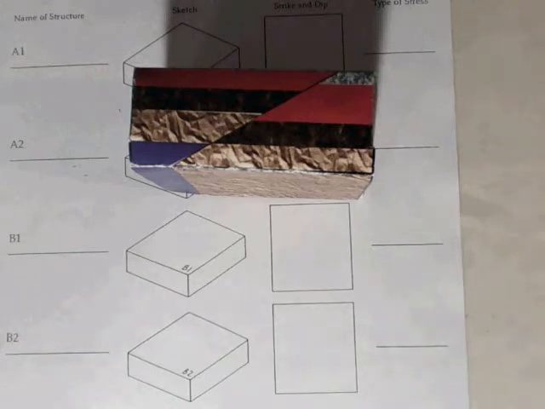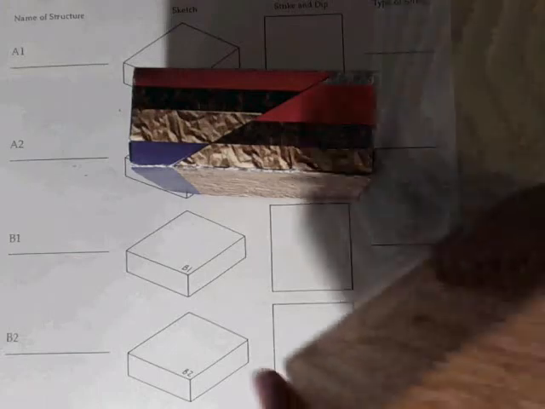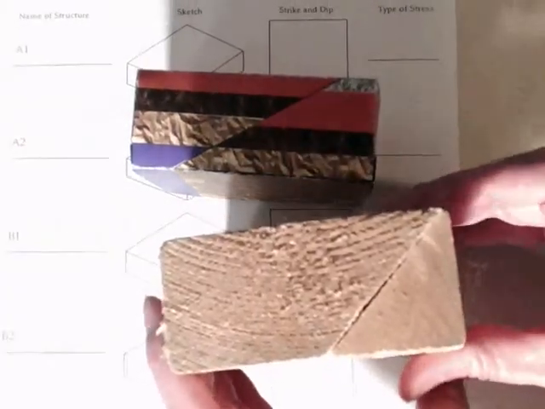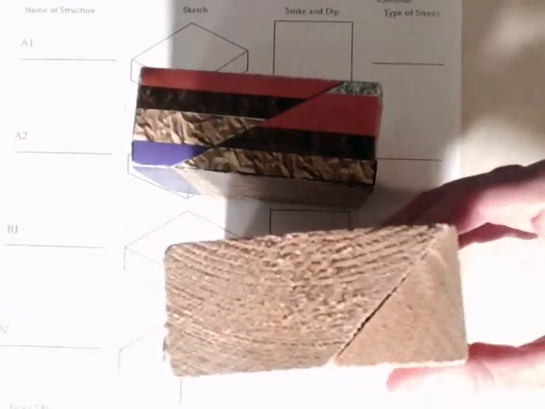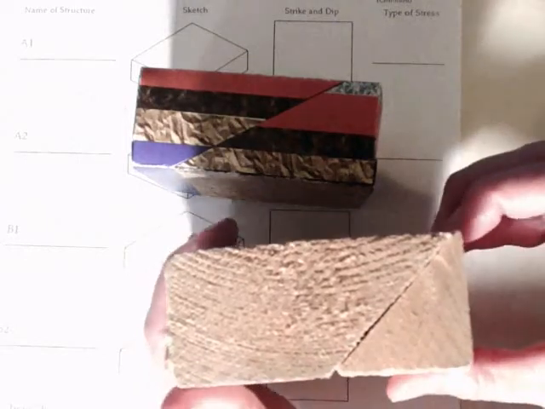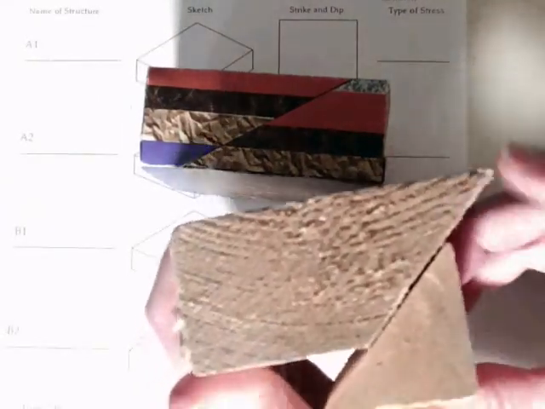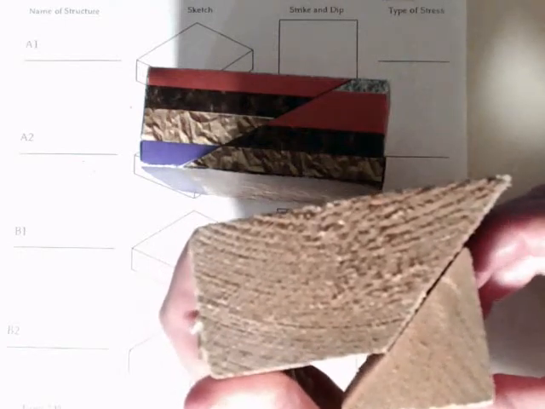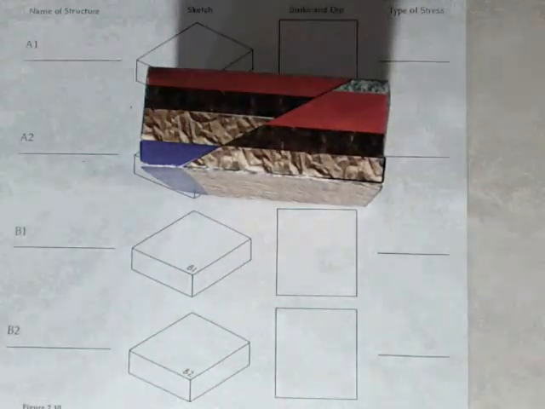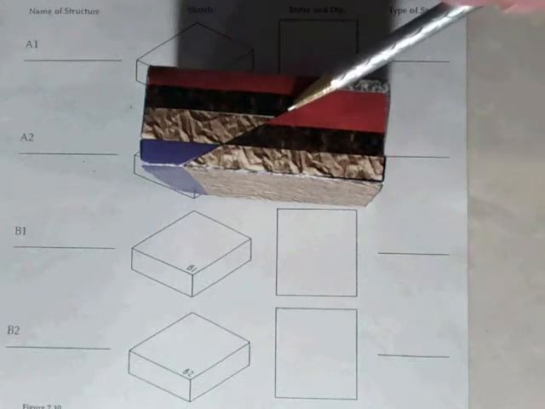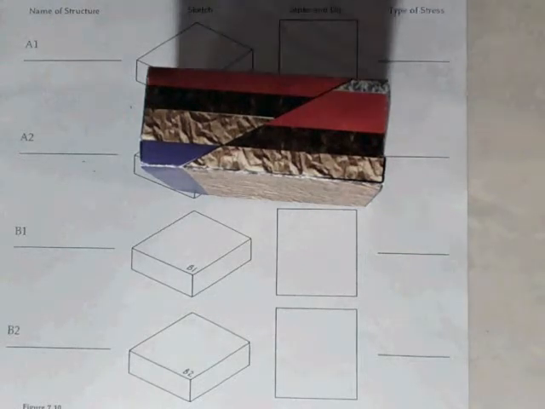It has moved up once again. And so here's our little scenario, and here I am pushing together, and that hanging wall has moved up. So that orange layer up here, it moved up. It used to be down here with this one, and it moved up.